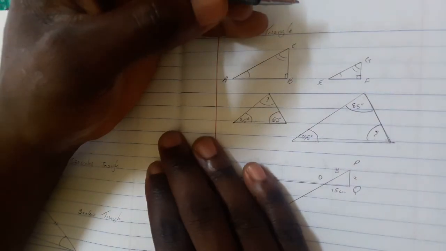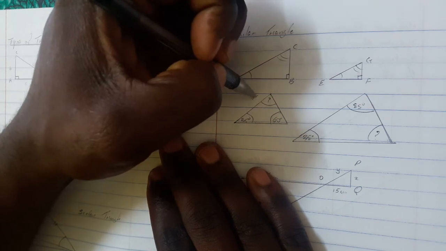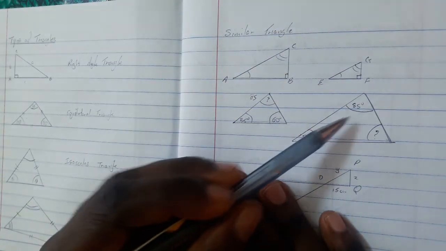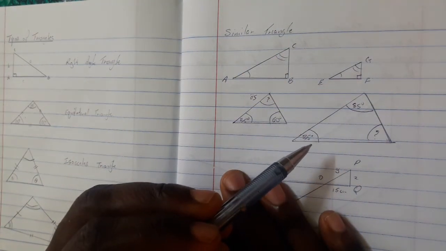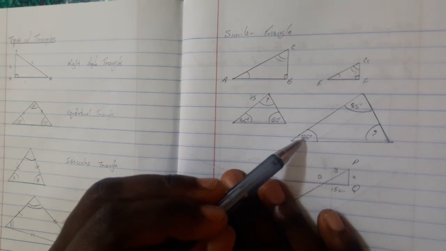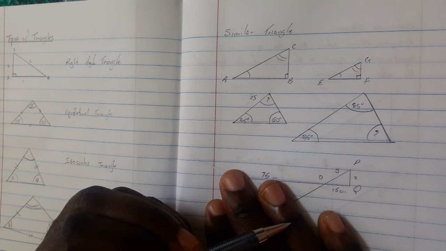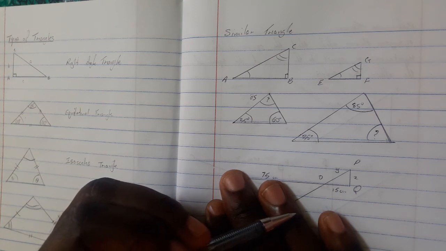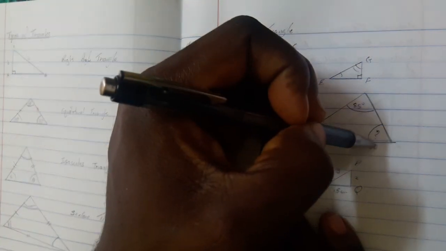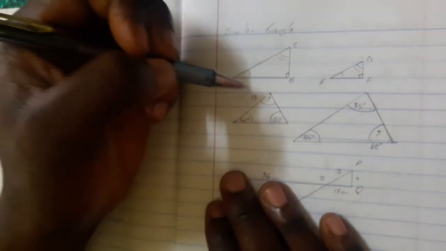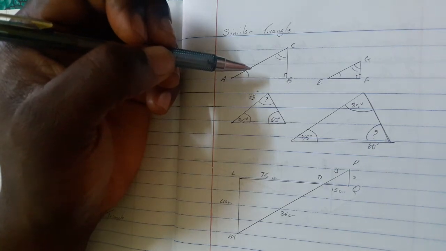You subtract from 180, you'll get 85. And if the angles in the triangle add up to 180, which it does, when you add these two, you'll get 120. Right, and you subtract 120 from 180 and you'll get 60. So these triangles are similar triangles because they have the same angles.